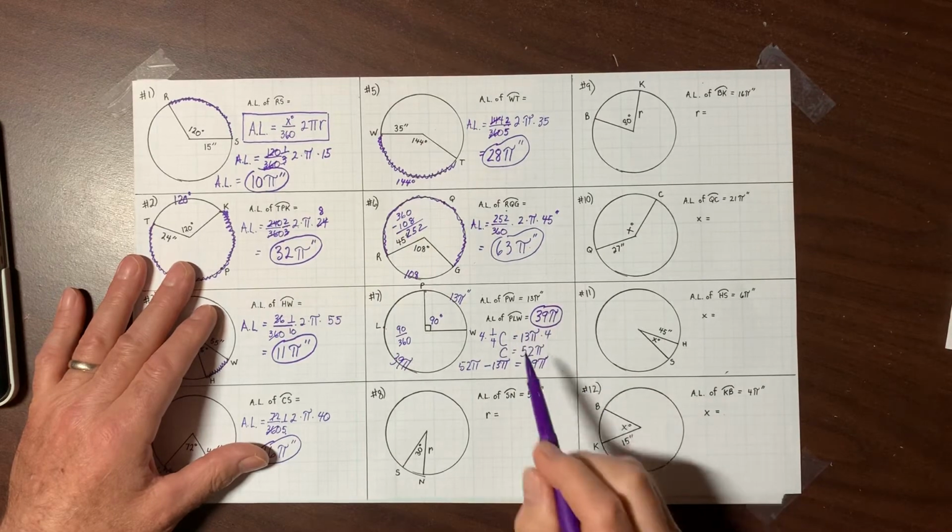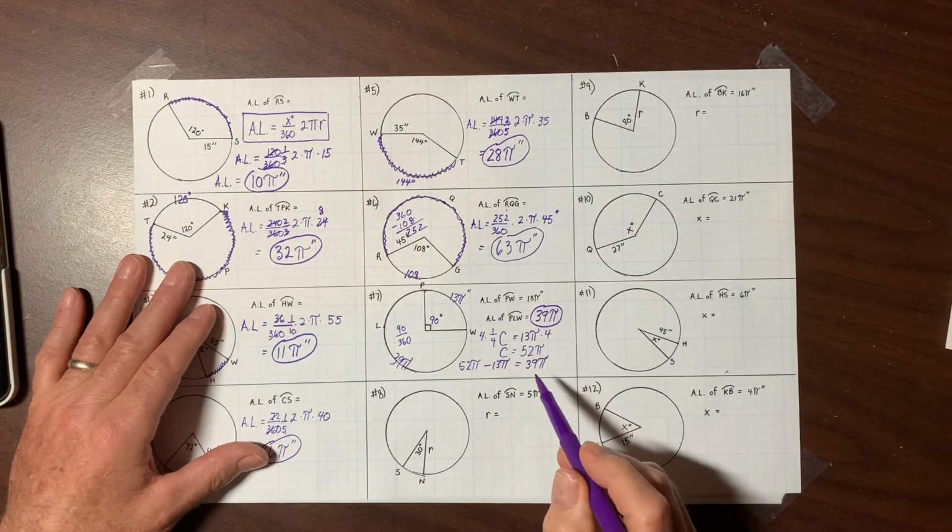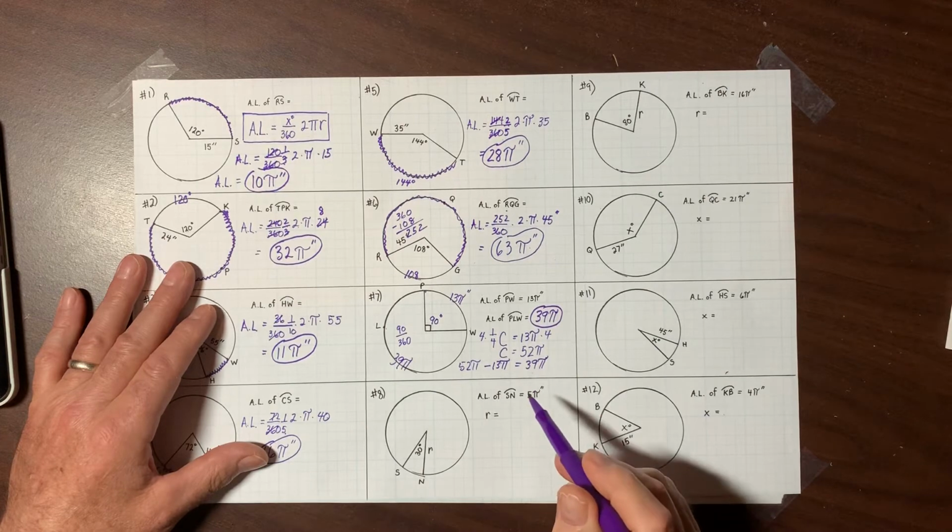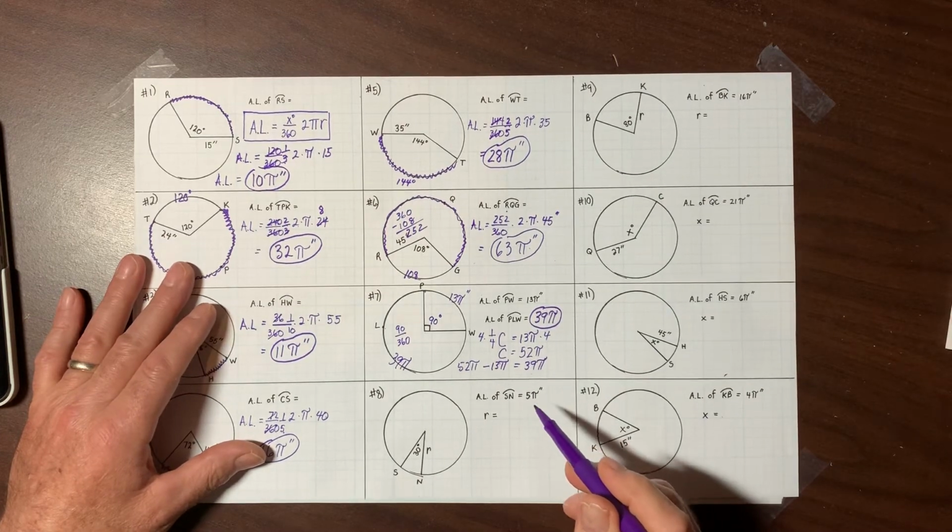More than one way to approach that problem. I hope that the method that I explained here makes sense to you. Let's look at problem number 8.